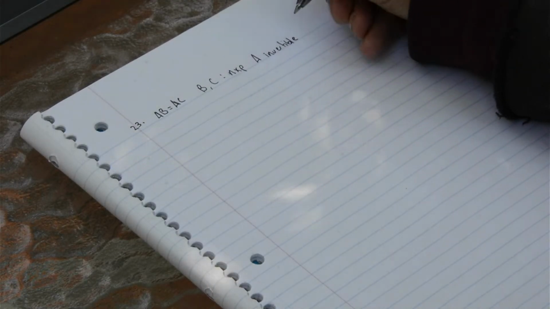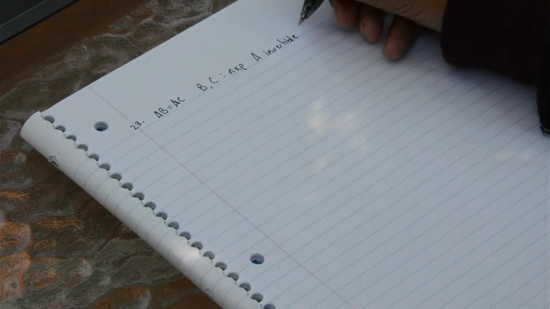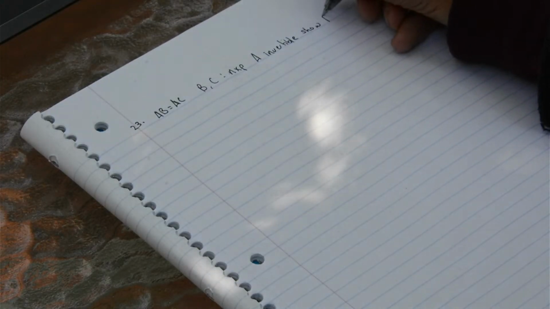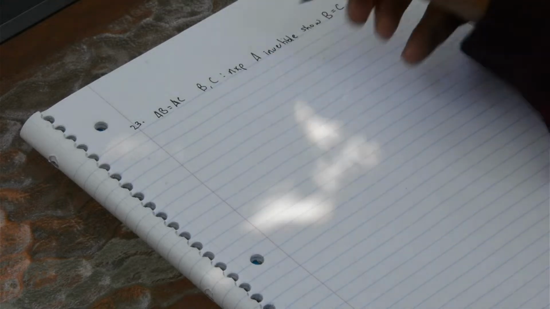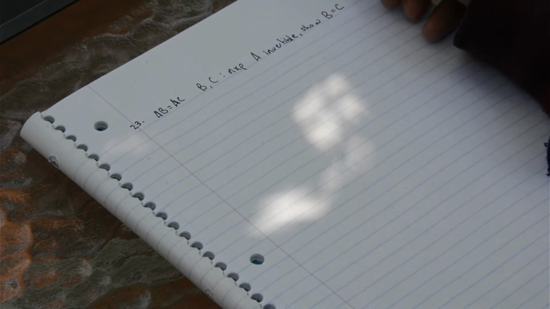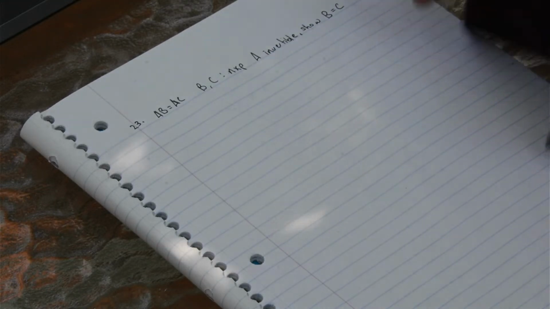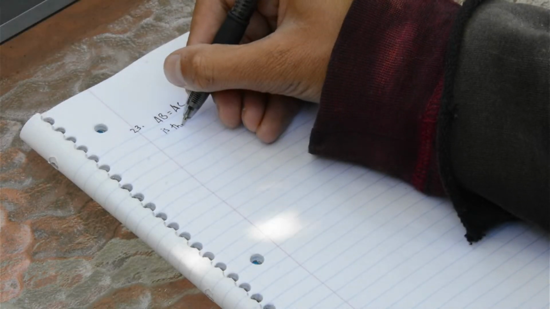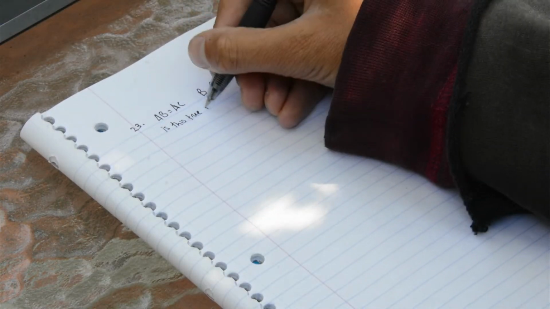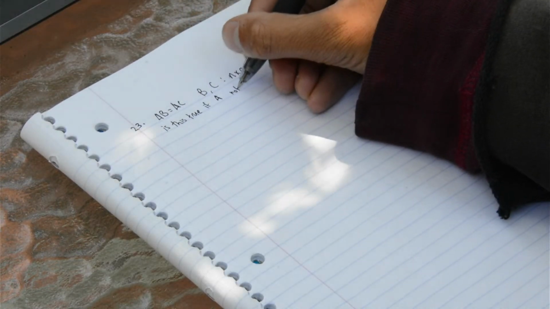Show B equals C. Is this true if A is not invertible?